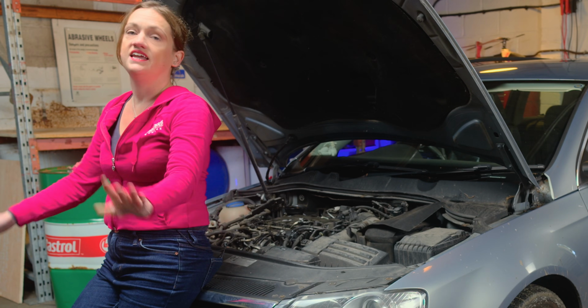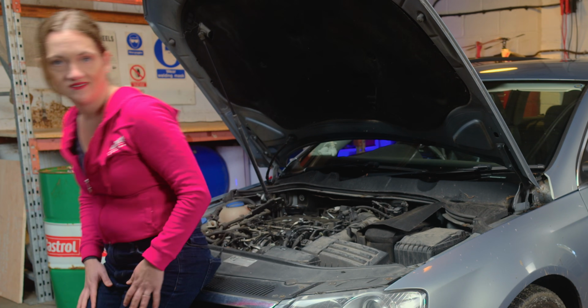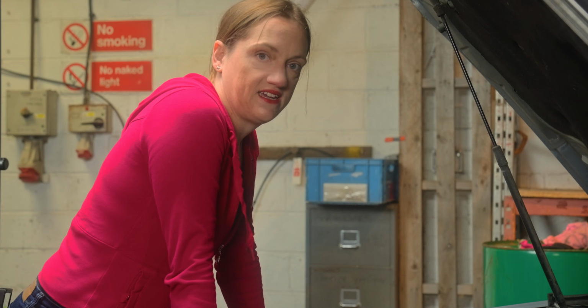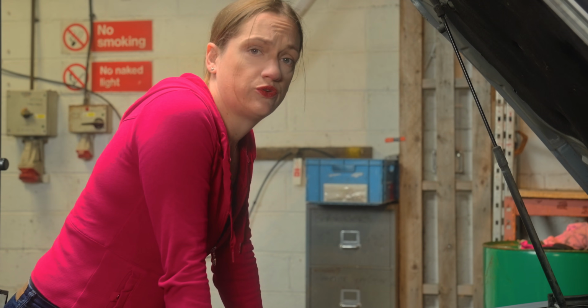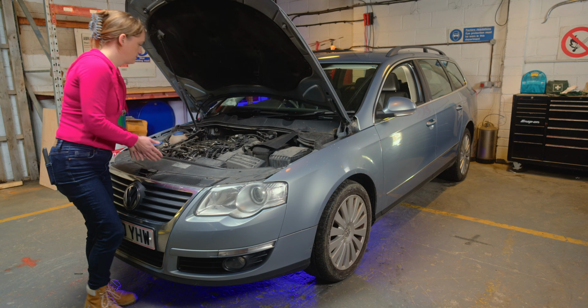This is a 2-litre TDI Volkswagen Passat, 2010. This is one of the last of the 2-litre TDI engines. It's the 16-valve common rail version, which they called the 2-litre CR. And our fault is with this bit.